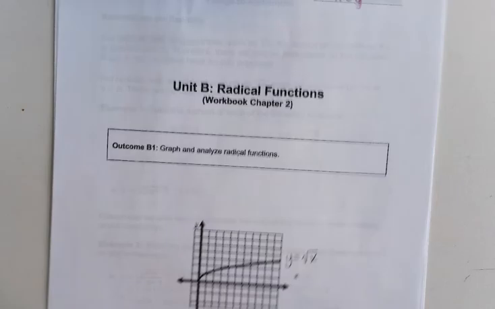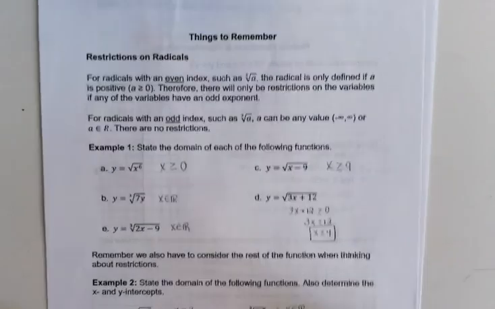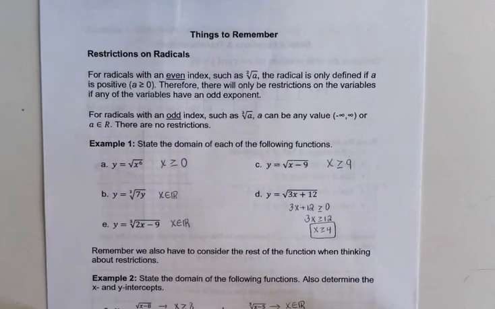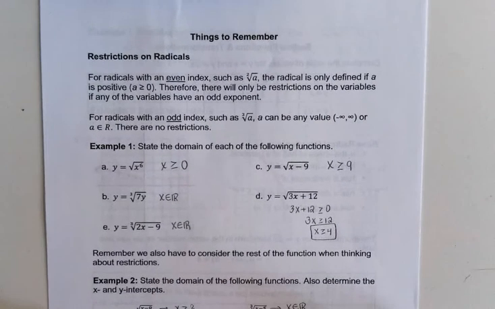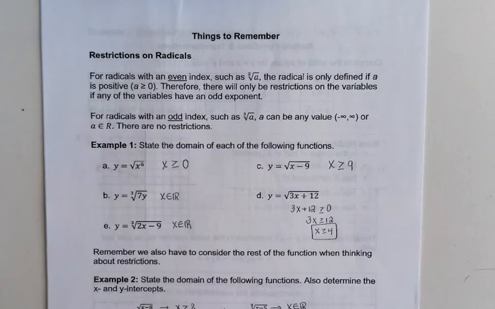So before we jump into this unit, there's a few things that you need to remember from your grade 11 PreCal course. The first major thing to remember is that we often have restrictions on radicals. So remember, we cannot take the square root of a negative number. The answer would not be a real number. So if we're working with square roots, the radical is only defined if the value inside the radical is positive. So there's going to be restrictions on the variable.